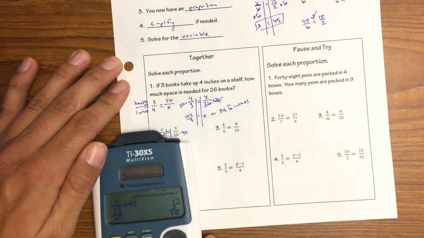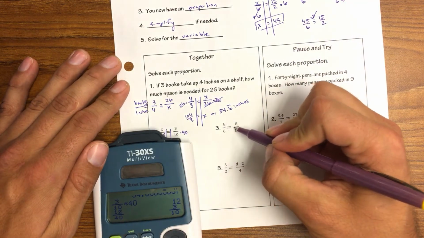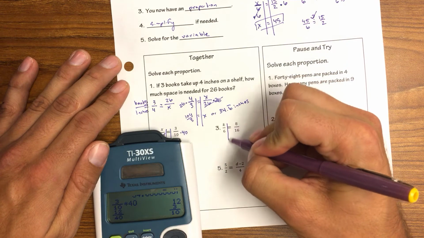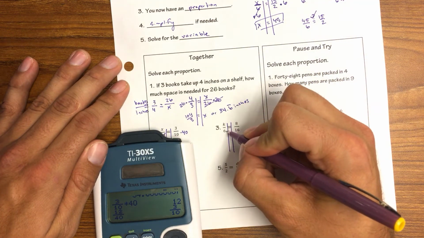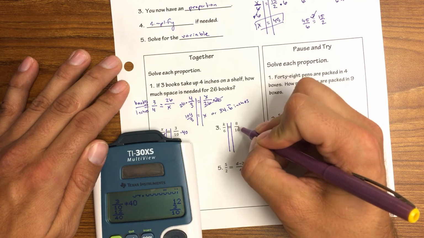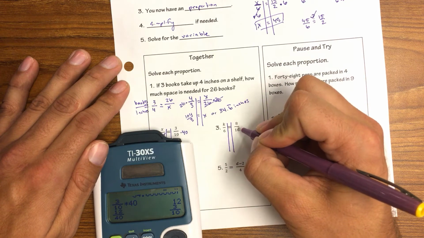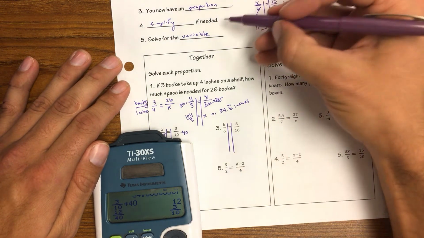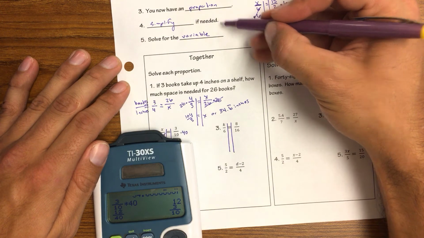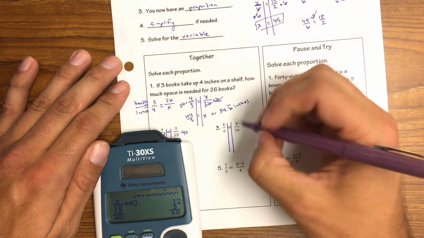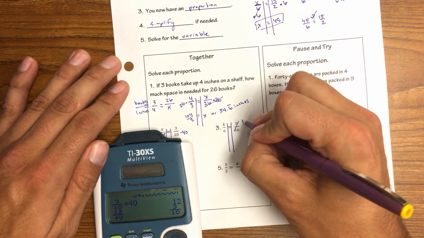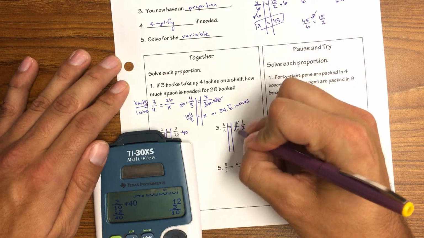All right, so let's look at number 3. K/6 equals 8/16. So I'm going to draw my railroad tracks. And right now, K is being divided by 6, and 8 is being divided by 16. Now, before I solve this, I think I can simplify 8/16 a little bit, because 8 goes into 8 and into 16. So instead of 8/16, that just simplifies to 1/2.